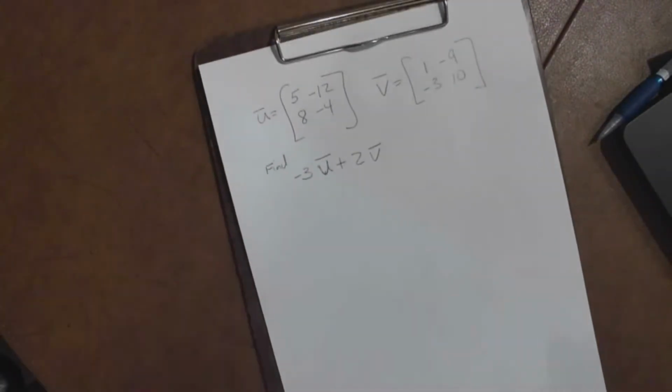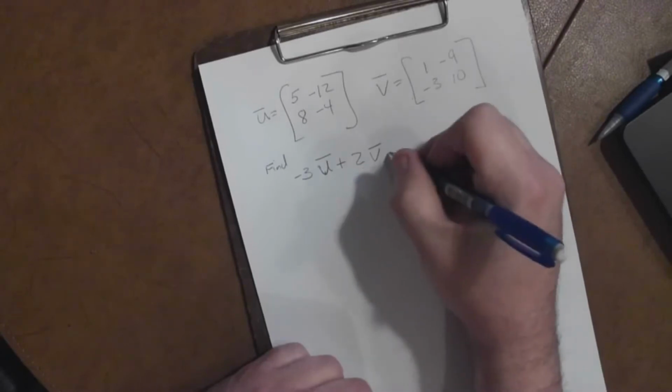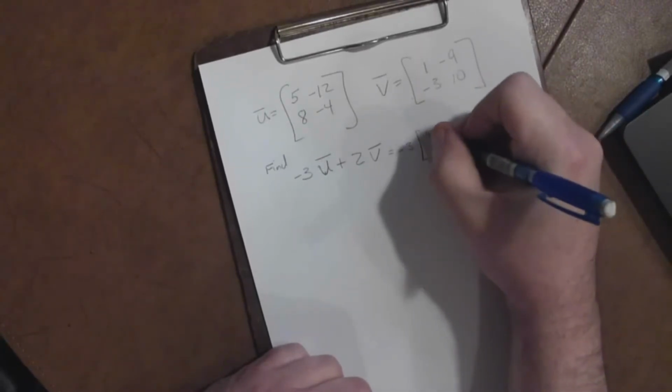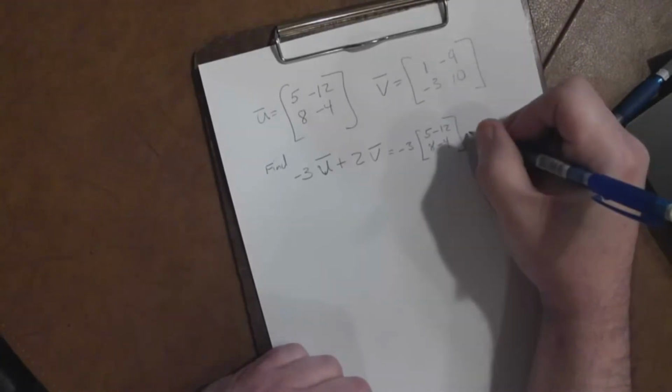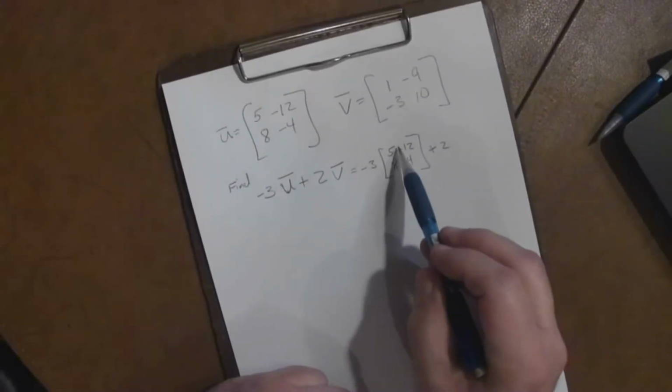All right. Now, as we've highlighted, the calculation here, in these cases, a scalar multiplication and or addition or subtraction of matrices is going to feel rather intuitive in the process. What we might say is this is equivalent to negative 3 times that matrix, 5, negative 12, 8, negative 4, plus 2, and you can see how I'm squeezing together the terms of this matrix.